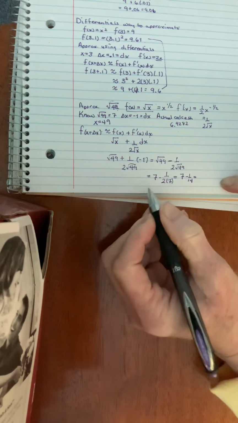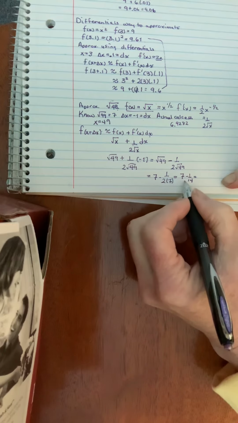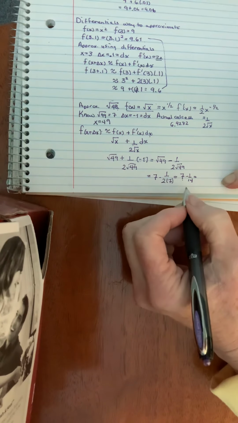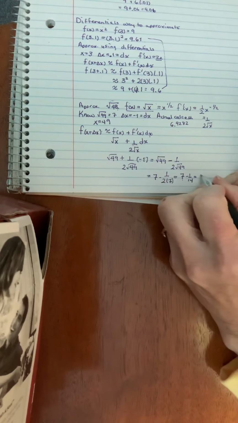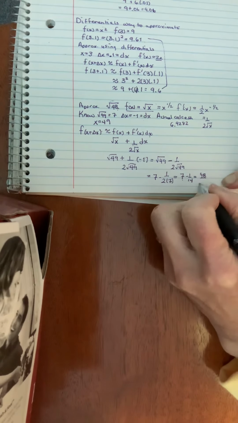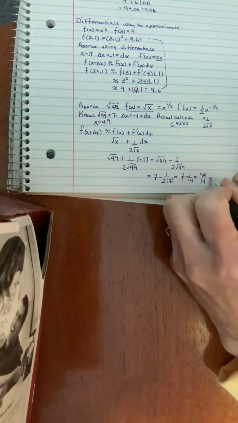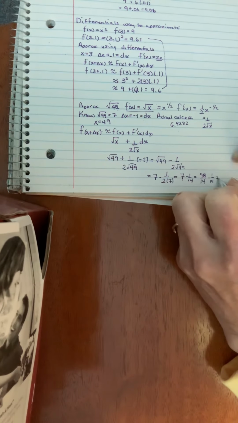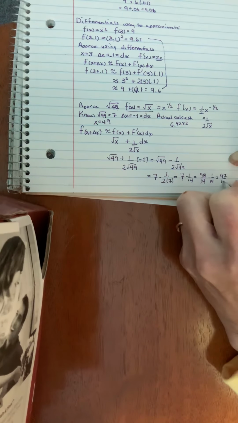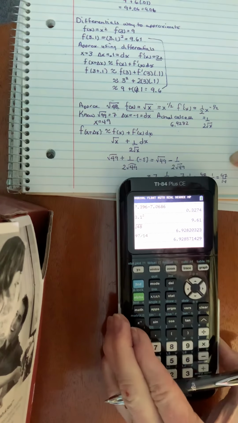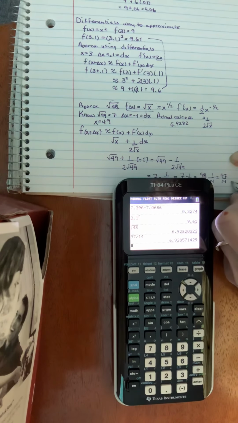Now, if you want to do fractions, you could. 7 with a 14 as a denominator would be 98/14. Minus 1/14 is 97/14. Now, that's not exact. I mean, it's exact for our estimate, but take a look at 97 divided by 14 on the calculator. 97/14 is 6.9286.